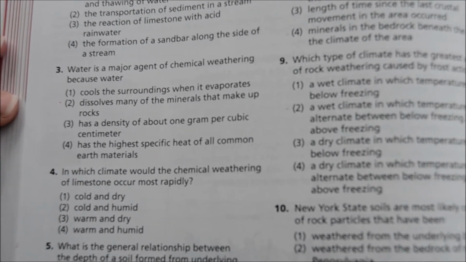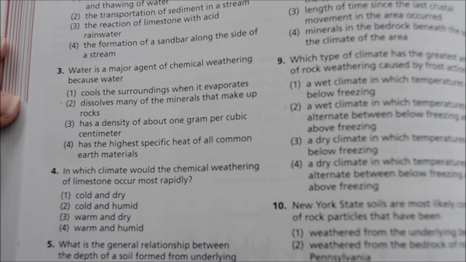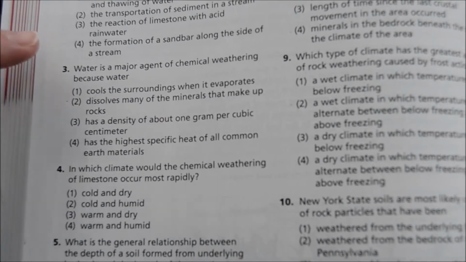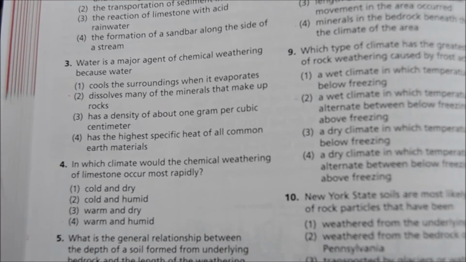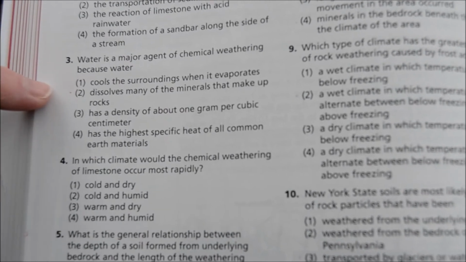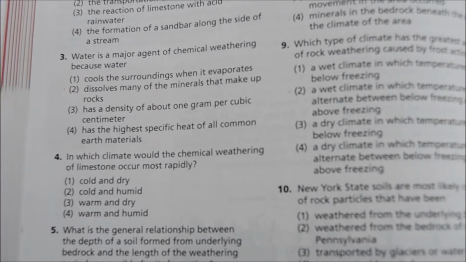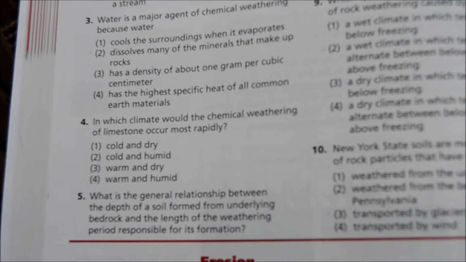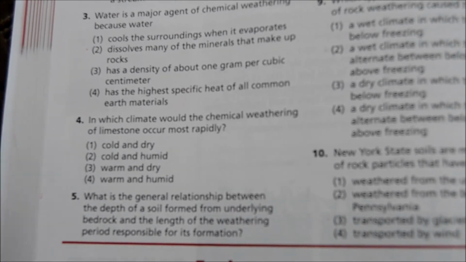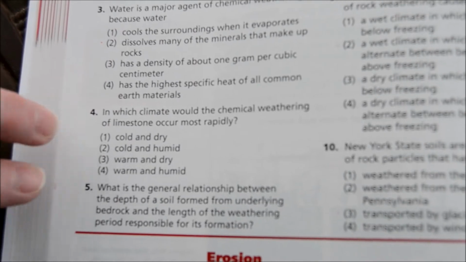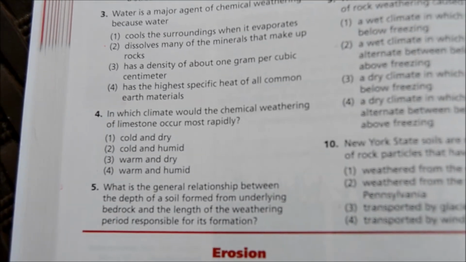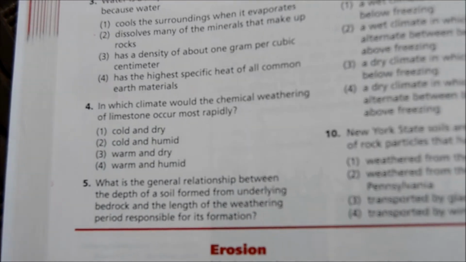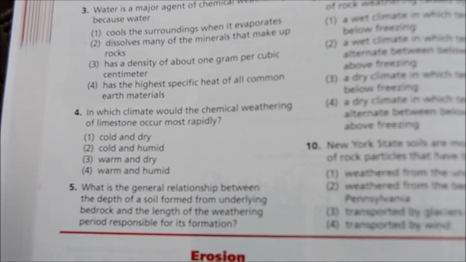Number 3. Water is a major agent of chemical weathering because water. Now, all these things are true about water, but the only one that's going to actually answer the question is that it dissolves many of the minerals that make up the rocks. Number 4. In which climate would the chemical weathering of limestone occur most rapidly? Remember, I need humidity. I need moisture. So with that one, I'm going to get rid of anything that says dry. The other thing you have to remember is warm air can hold more moisture than cold air. So your answer is going to be warm and humid.